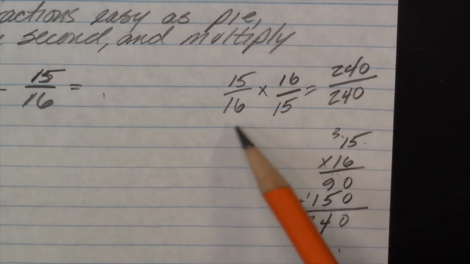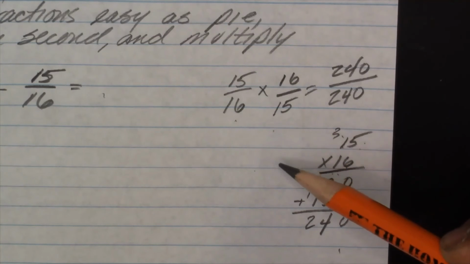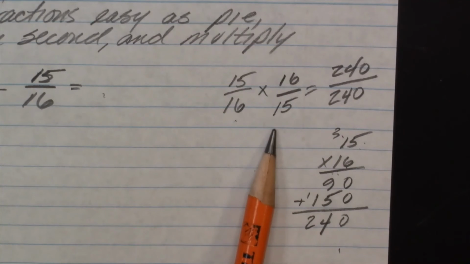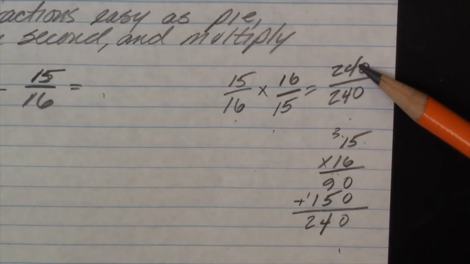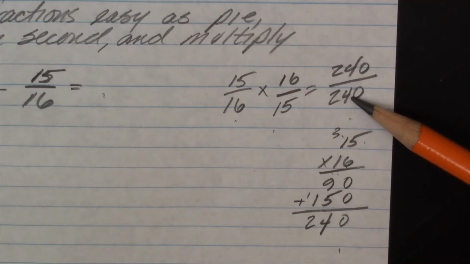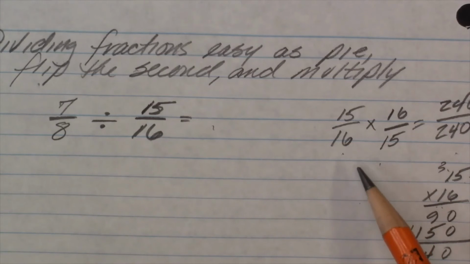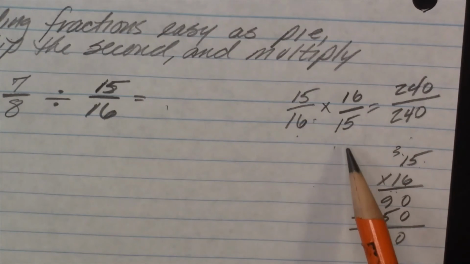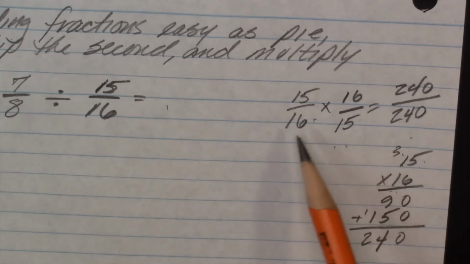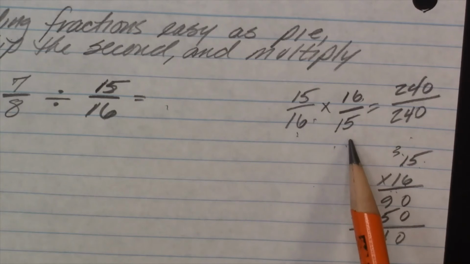So the reciprocal of 15 sixteenths is 16 fifteenths because the reciprocal is the fraction I can use to multiply my fraction with and get 1. And 240 divided by 240 equals 1. Having said that, the song makes it easier. If you compare the two, this is the original fraction. This is the reciprocal of that fraction. My denominator has become my numerator. My numerator has become my denominator.